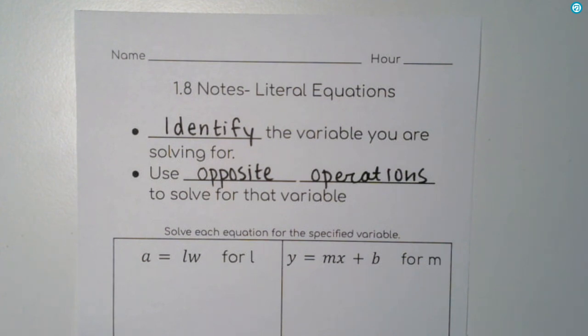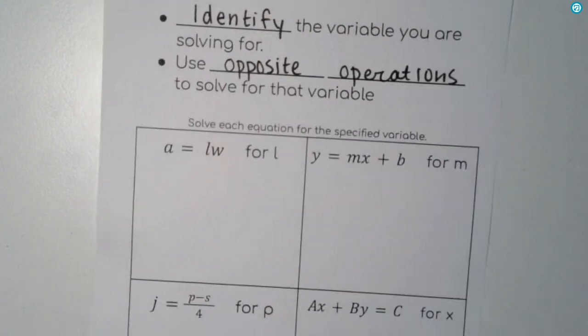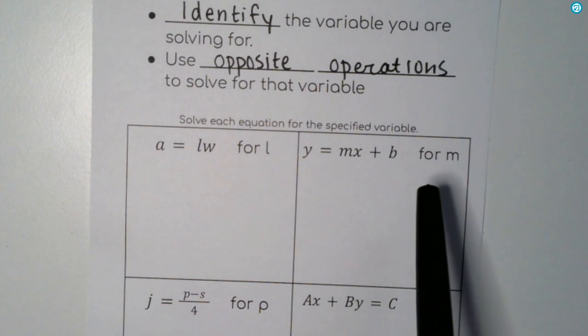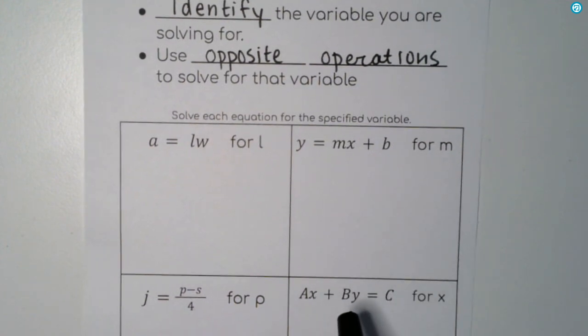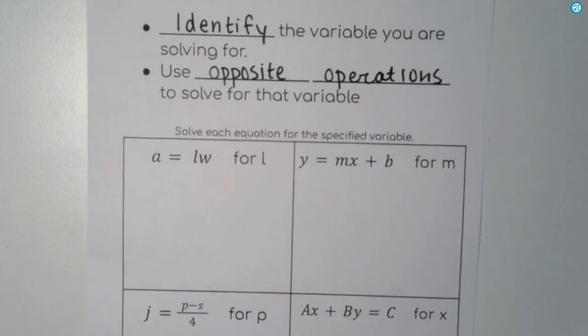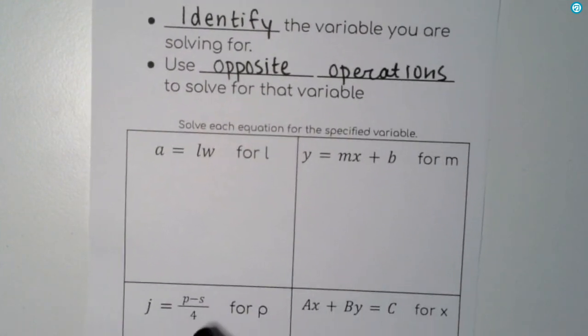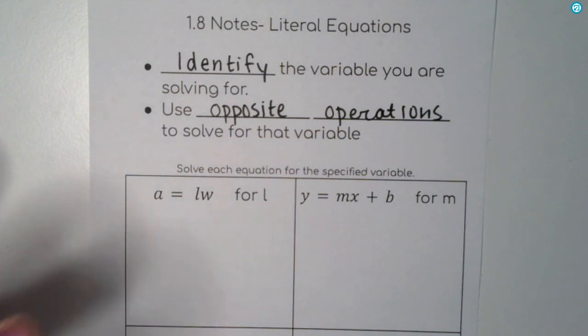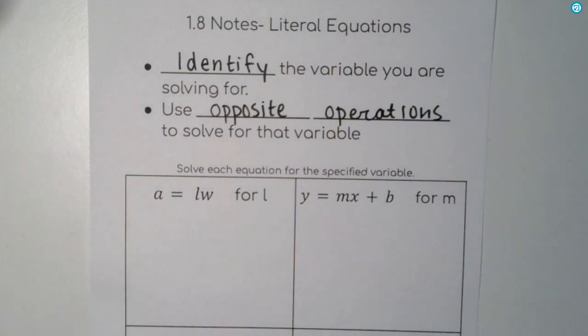The reason why we do this is because in a real world application, almost all of these are formulas. The area equals length times width, y equals mx plus b is slope intercept form, ax plus by equals c is standard form of a line. In most of these applications, we could rearrange it in case we were given different information to plug in.